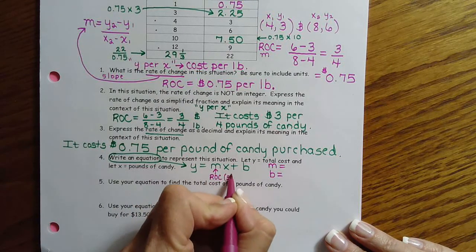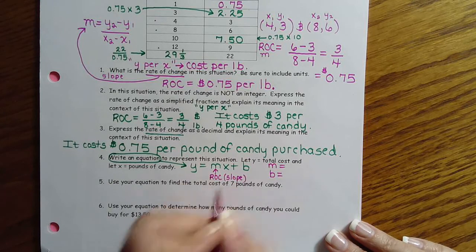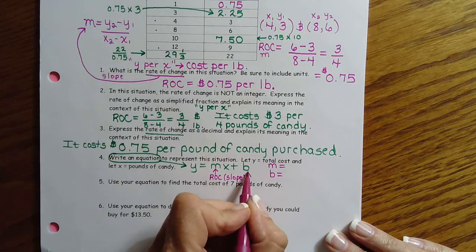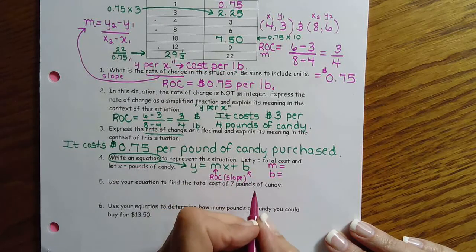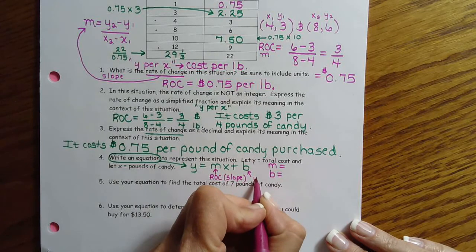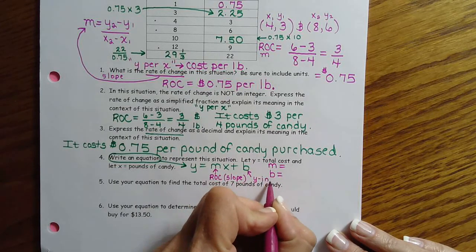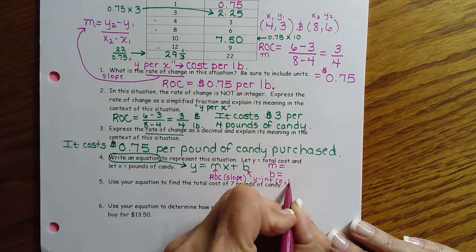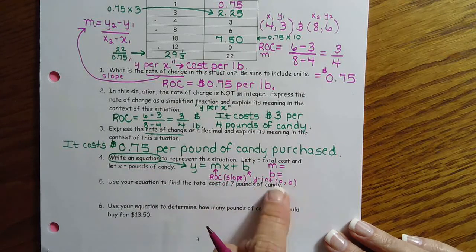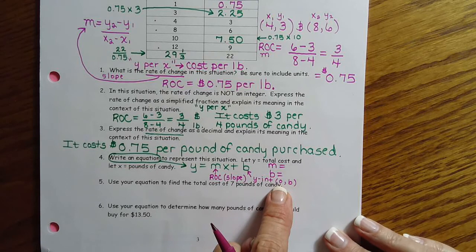You guys remember that from the last module? And what do you remember about b? Y-intercept is 0, b. You remember y-intercept means make x 0? Had that on your last test, didn't you?